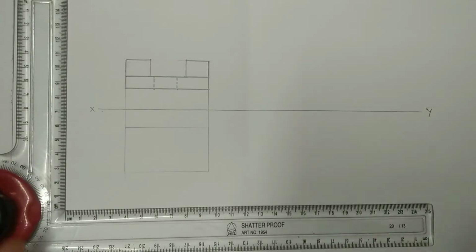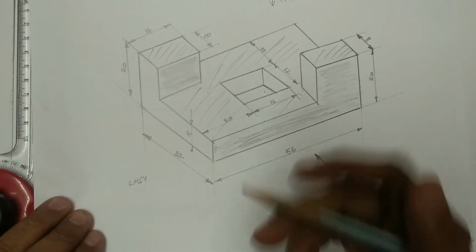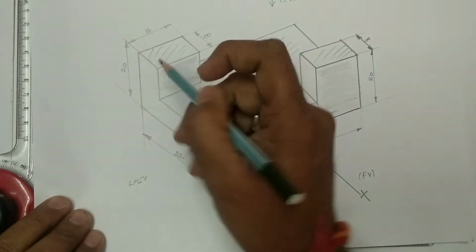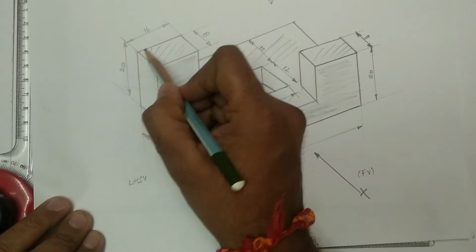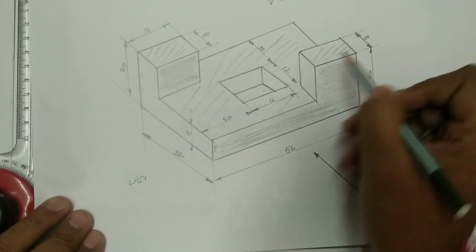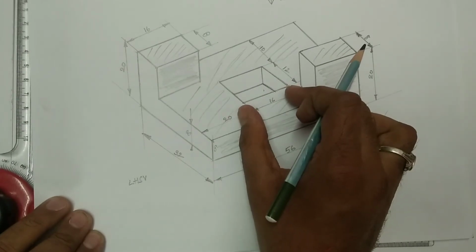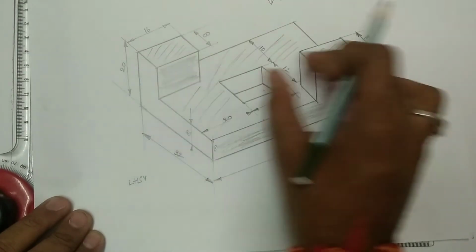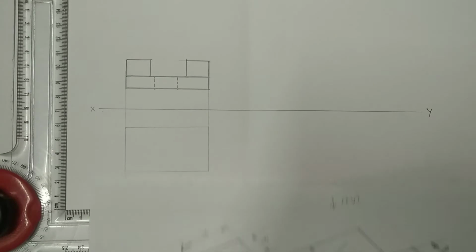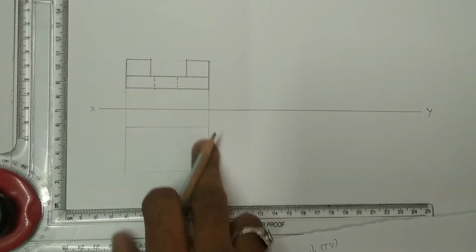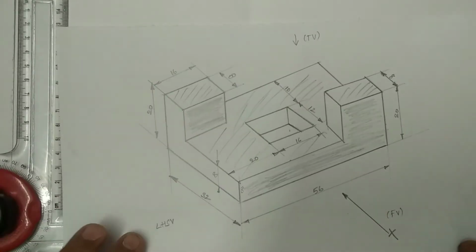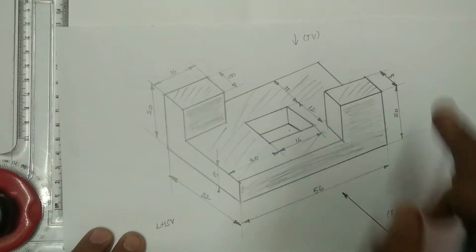We are about to mark the dimensions. When you see from the top view, this small square rectangular box and this rectangular box, and in between this hole is also visible. So those portions we are about to draw. We have already drawn the rectangular area. Now we need to go ahead and represent these portions.